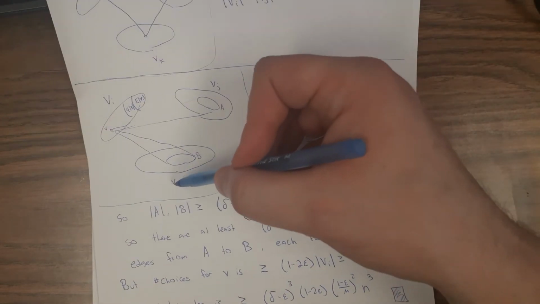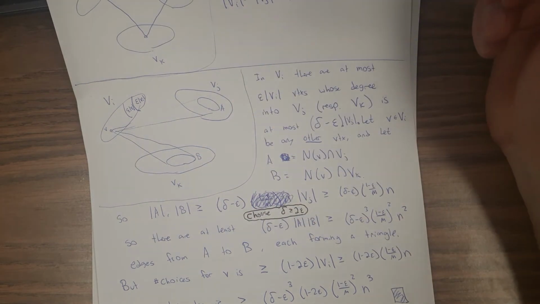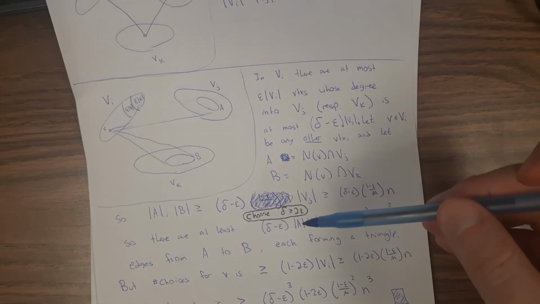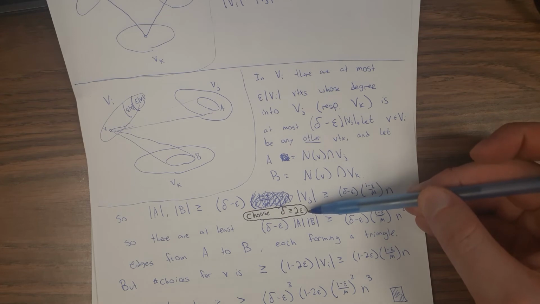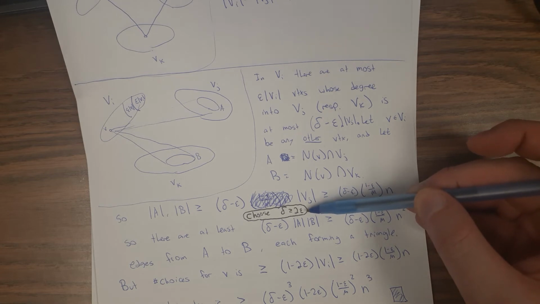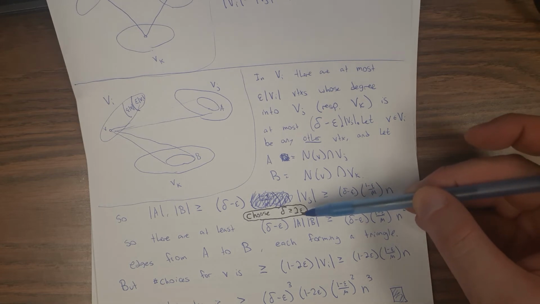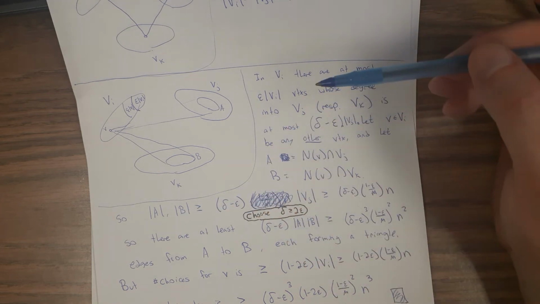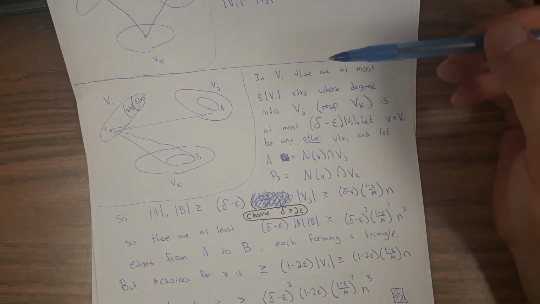And also B would be at least epsilon times the set that it lives in. So I'll just make a note of that. That goes on our list of requirements for epsilon and delta. And as long as that's the case, we can talk about the density between A and B.